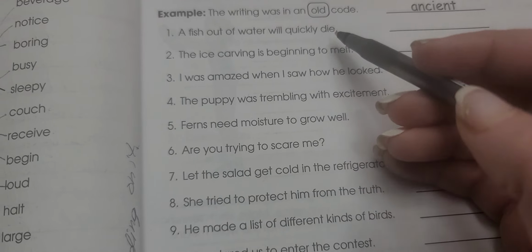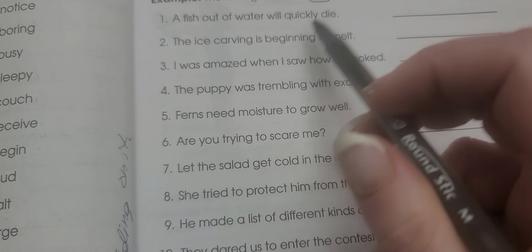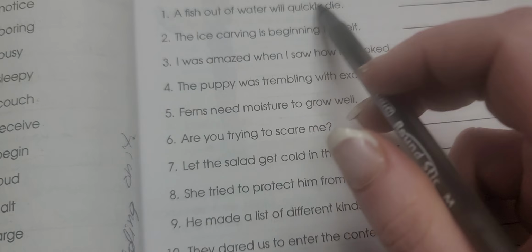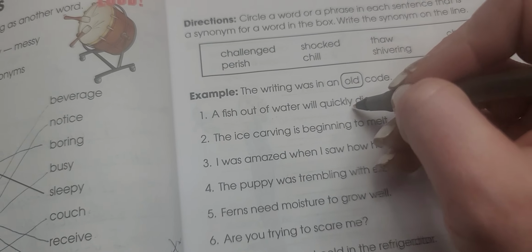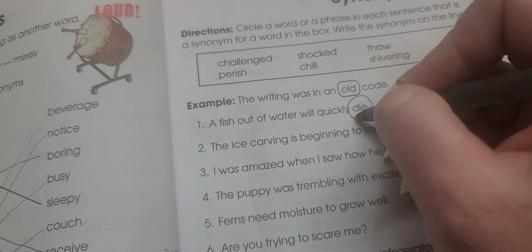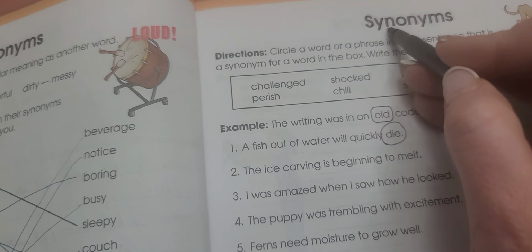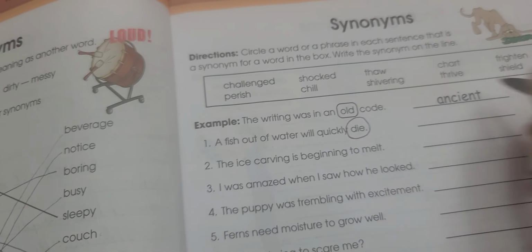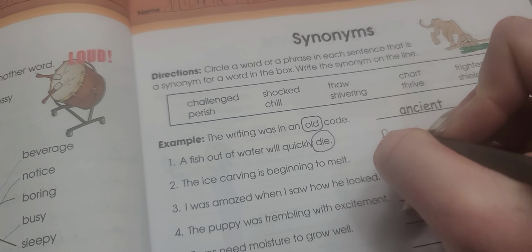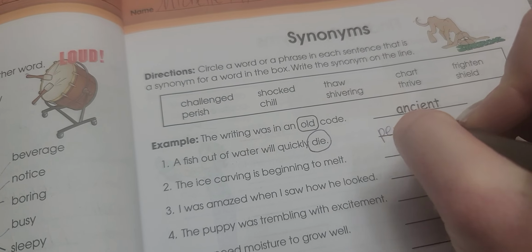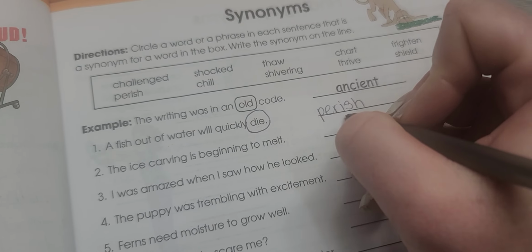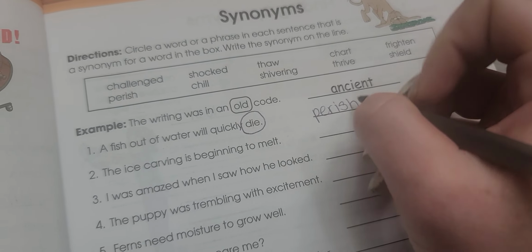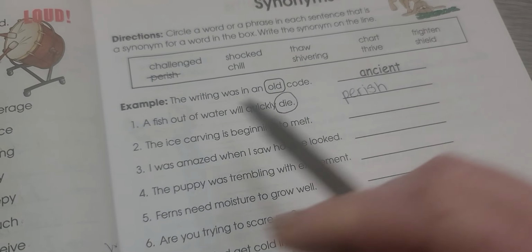All right. So perish and die, I believe, are synonyms. So I think we should circle die, and we should use perish as our synonym choice. So perish is spelled P-E-R-I-S-H, perish. And then since we've already used that word, cross it out.